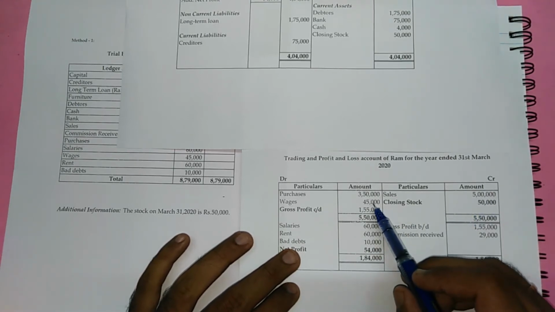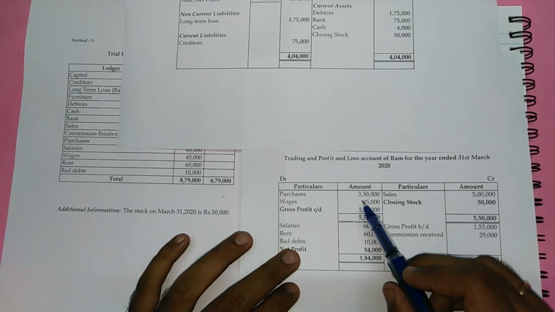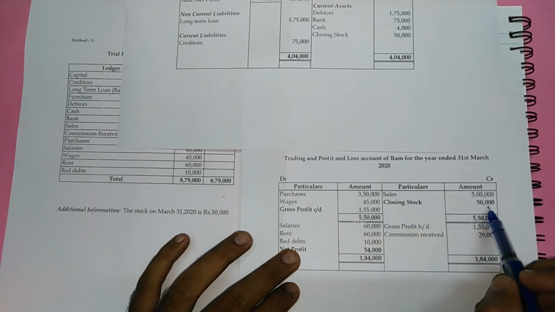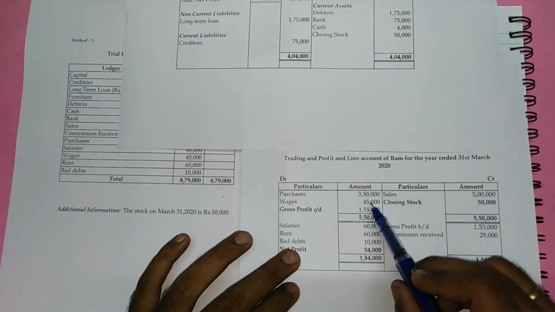But we have accounted rupees 3,50,000, the entire purchase, as expense. So now we are adjusting it by bringing this closing stock on the credit side, rupees 50,000. As a result, a net expense of only rupees 3 lakh gets accounted.